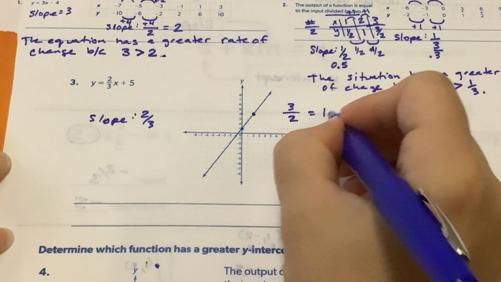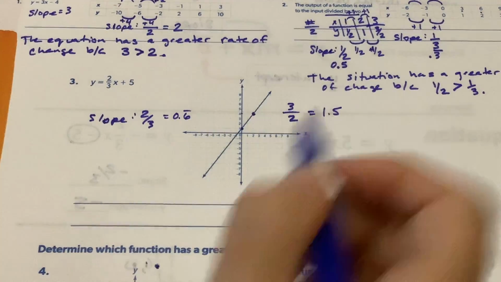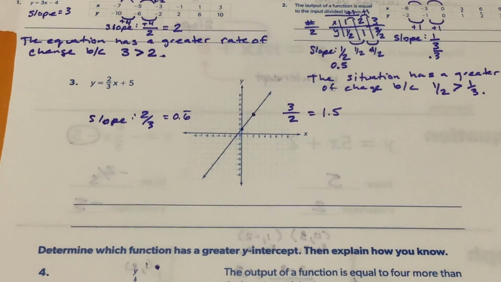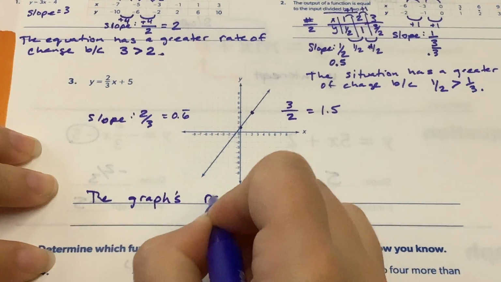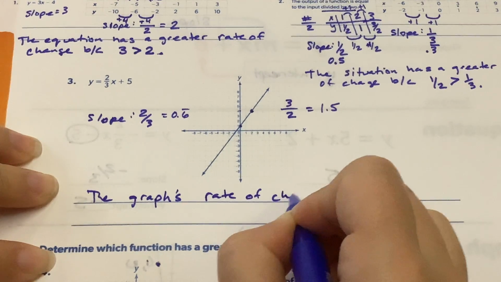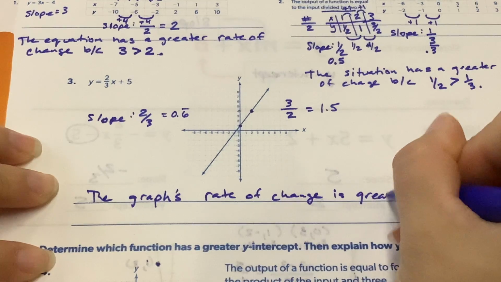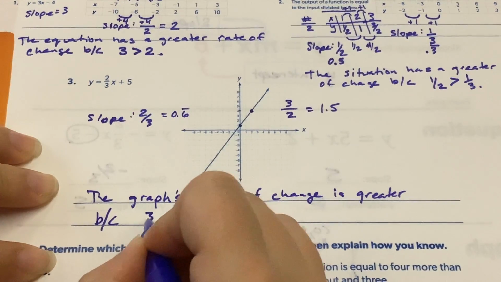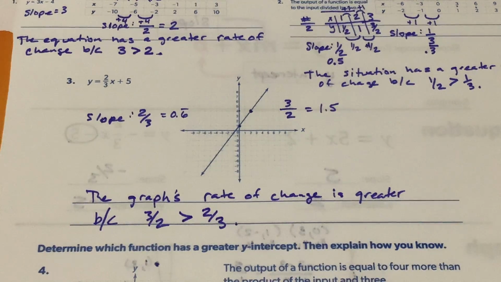3 over 2 is 1.5, right? 2/3 is 0.6 repeating. So think of this as $1.50, and this is 66 cents. So $1.50 is greater. So the graph's rate of change is greater because 3/2 is greater than 2/3.